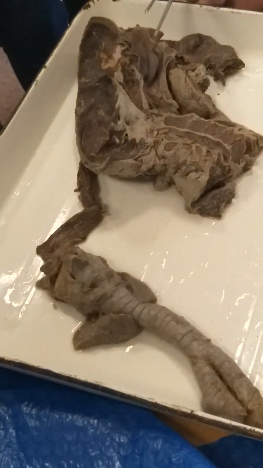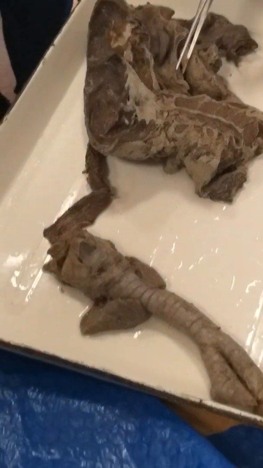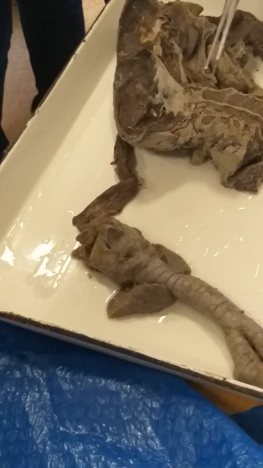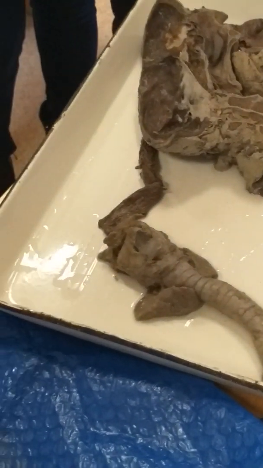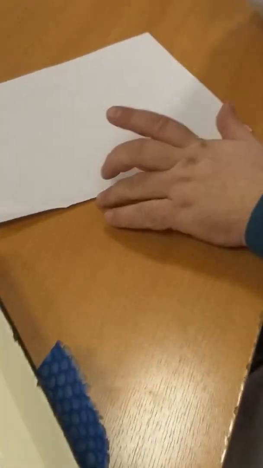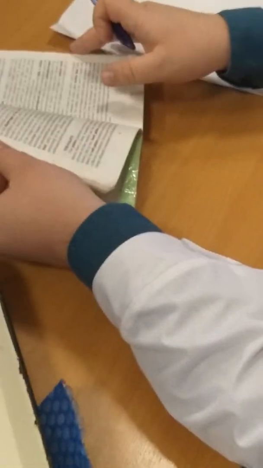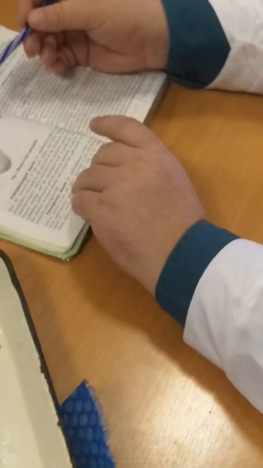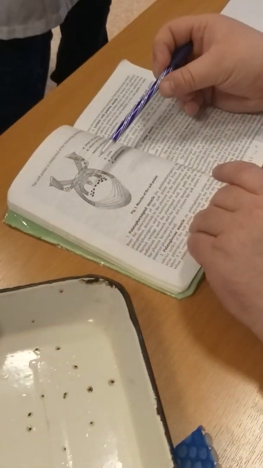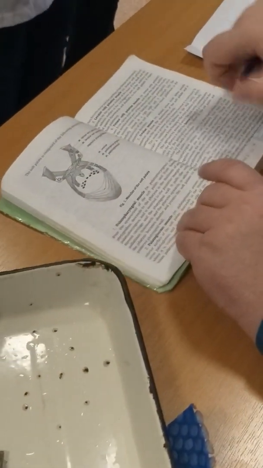What else? Some words about the muscles of the soft palate and the muscles of the pharynx. For the muscles of the soft palate, you need to draw a diagram. Give me a piece of paper or copybook. Thank you. And in your manual, you can find this diagram. Please give me the manual also. Okay. That is the diagram of the muscles of the soft palate, and you need to draw this diagram next time.